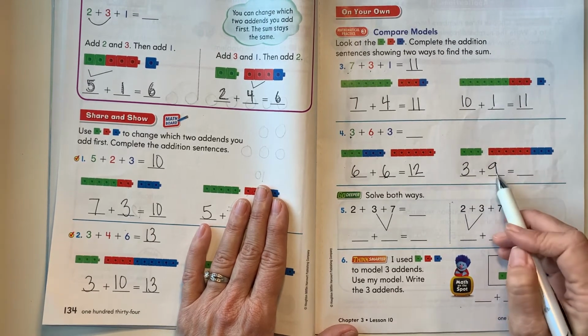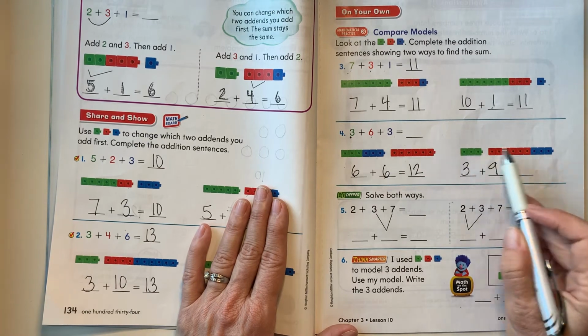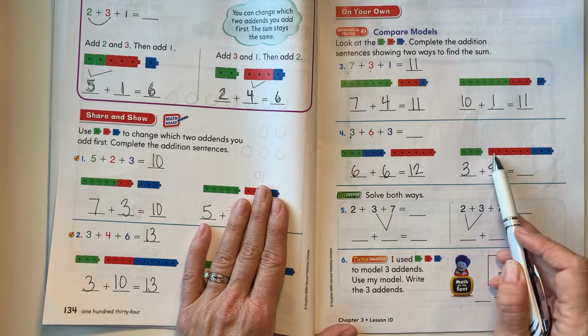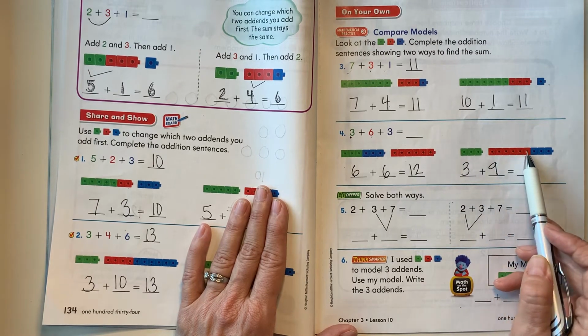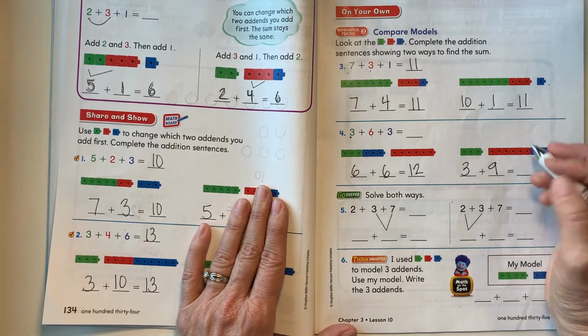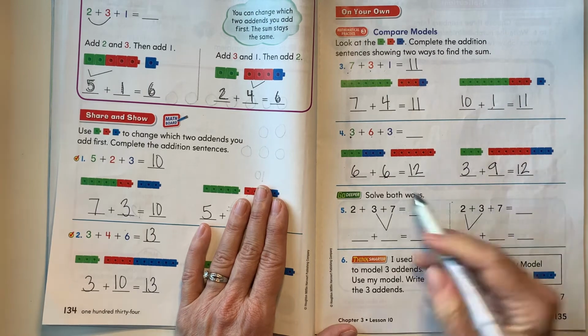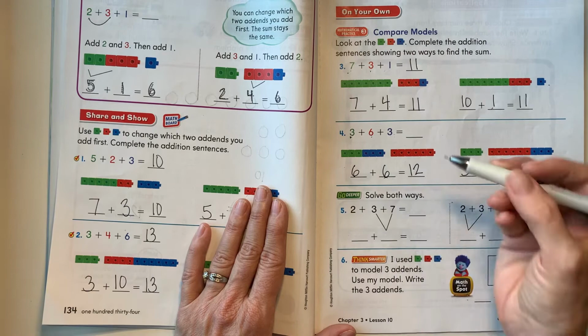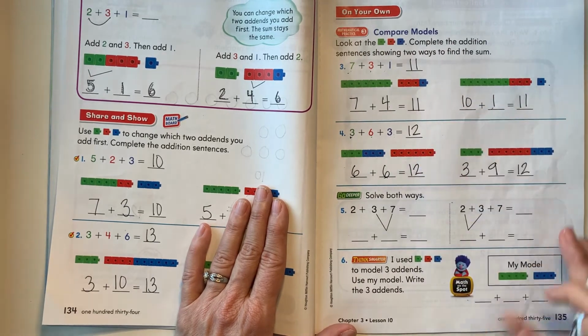3 plus 9 is, all together, you could always just count them all up if you don't remember. 1, 2, 3, 4, 5, 6, 7, 8, 9, 10, 11, 12. 3 plus 9 is 12. So 3 plus 6 plus 3 is also 12.